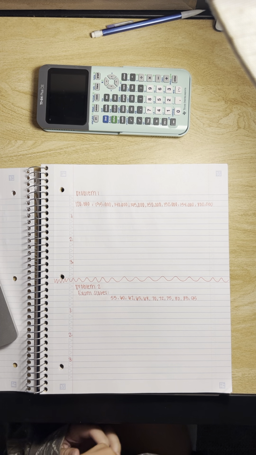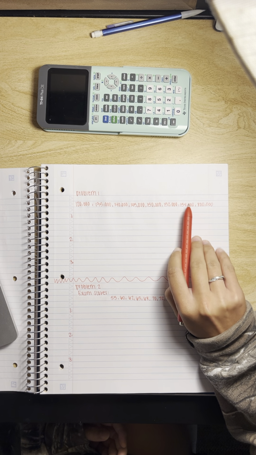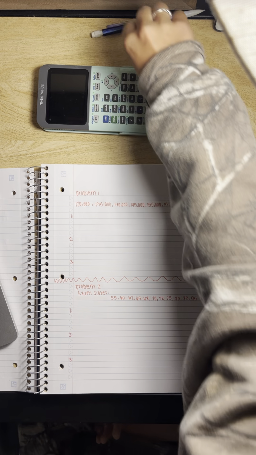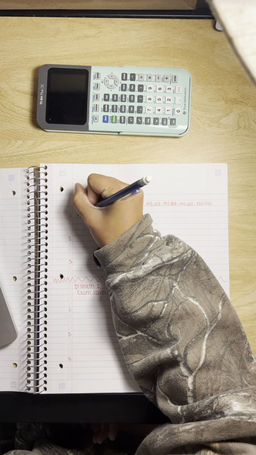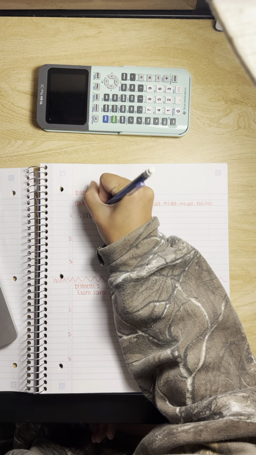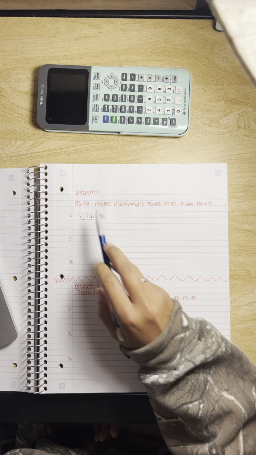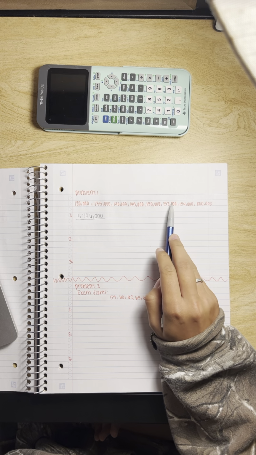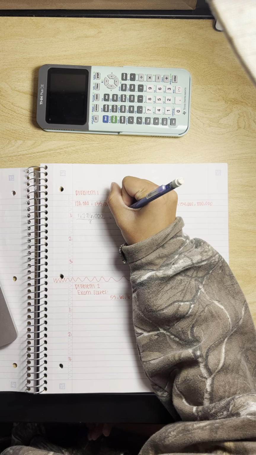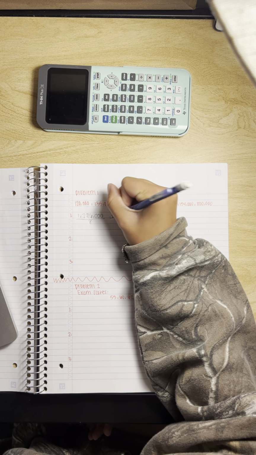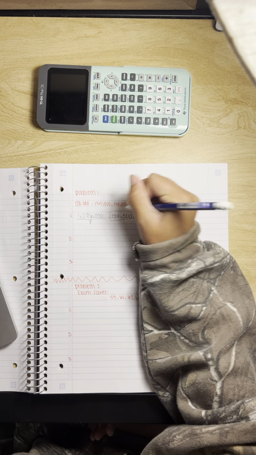To find the mean, we add all of these together, and then we divide by the number of houses that are there. All of this added together is 1,796,000. There are 1, 2, 3, 4, 5, 6, 7, 8 houses, so we divide that by 8 and we get 224,500. This is the mean.